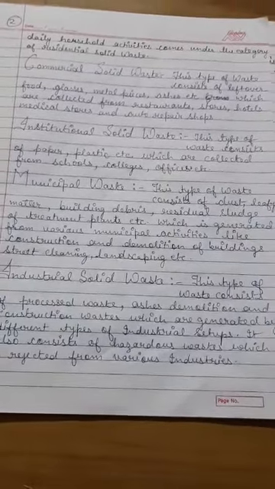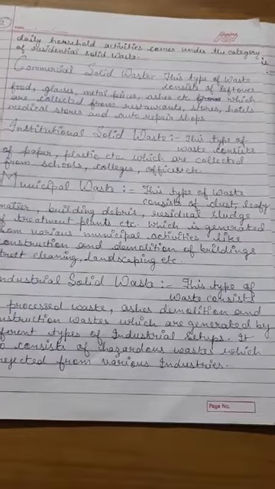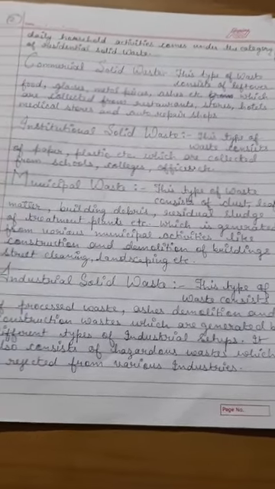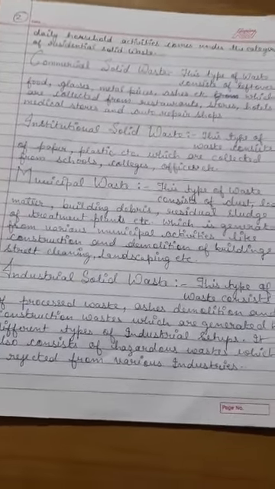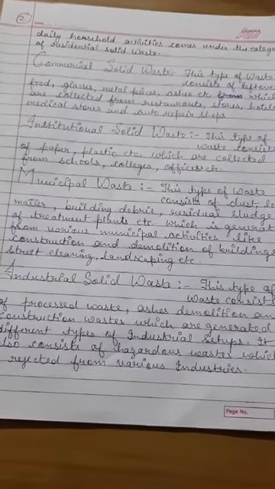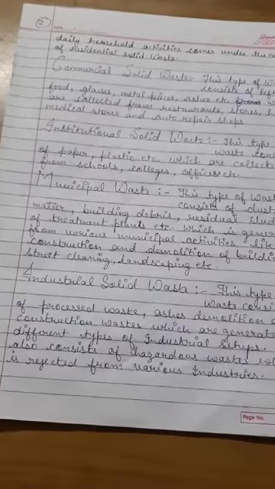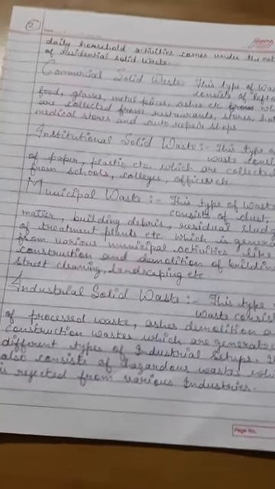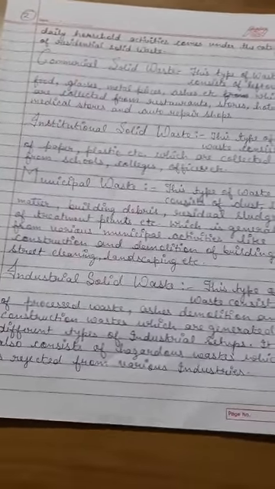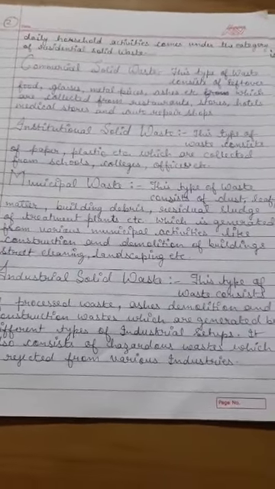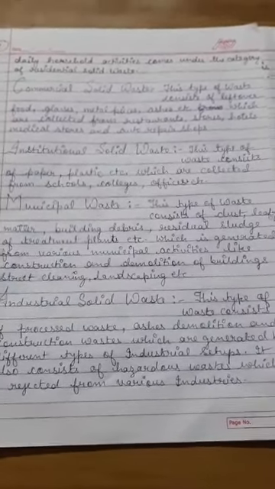Like, as we know, the industries make their own product by use of raw material, and in the meanwhile, in the process of making a product, they have some residue or rejected material which they process and which is then collected by the municipal parties.